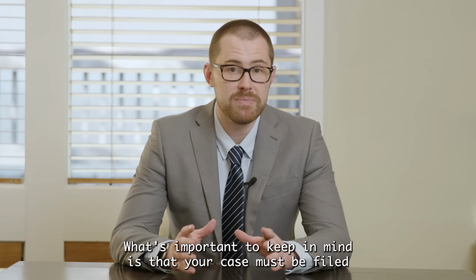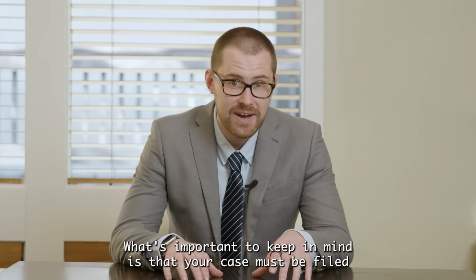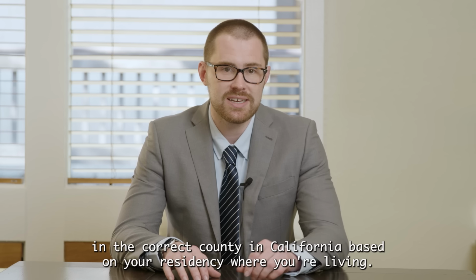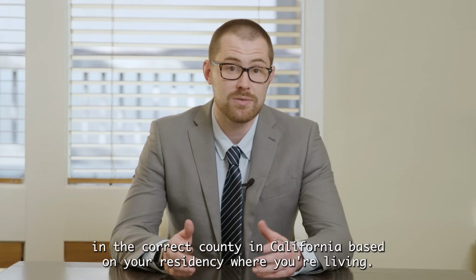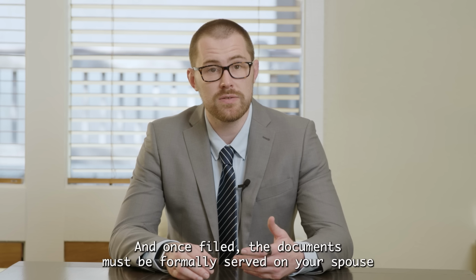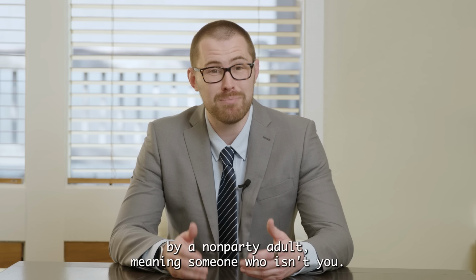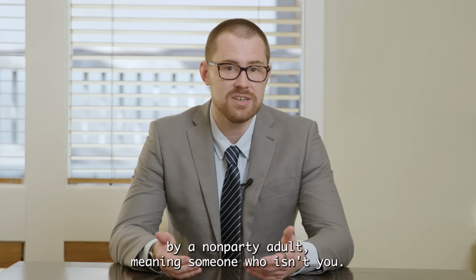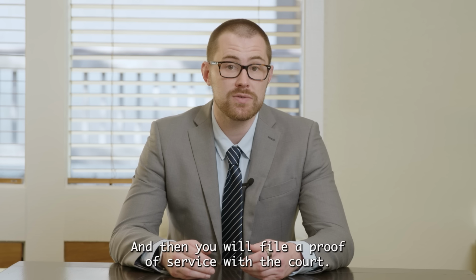What's important to keep in mind is that your case must be filed in the correct county in California based on your residency, where you're living. And once filed, the documents must be formally served on your spouse by a non-party adult, meaning someone who isn't you, and then you will file a proof of service with the court.